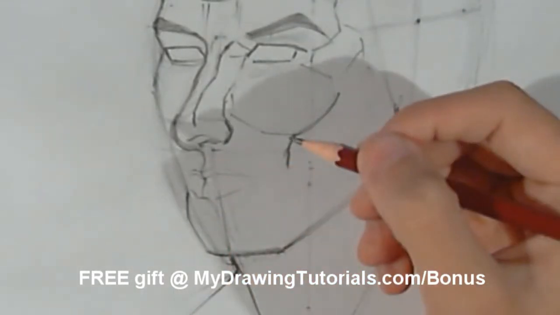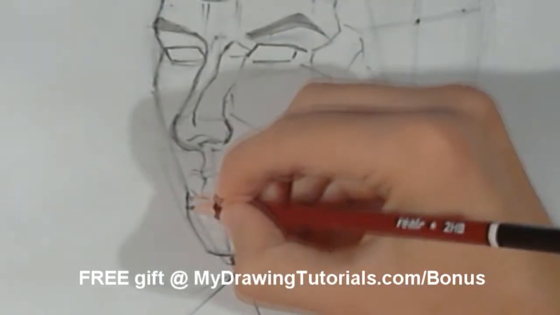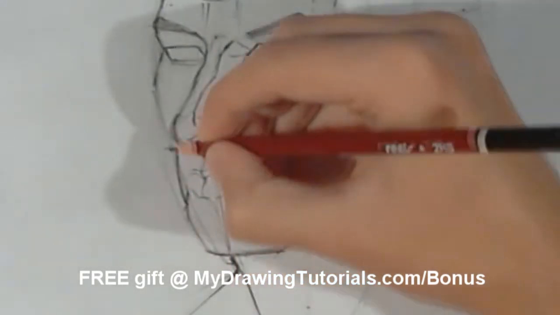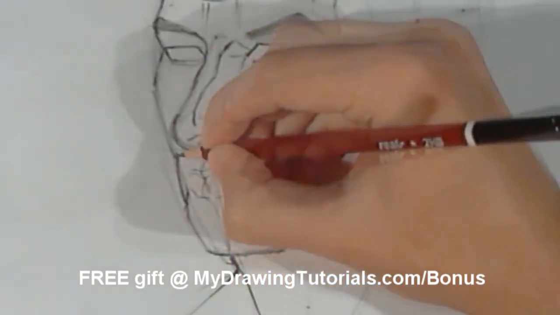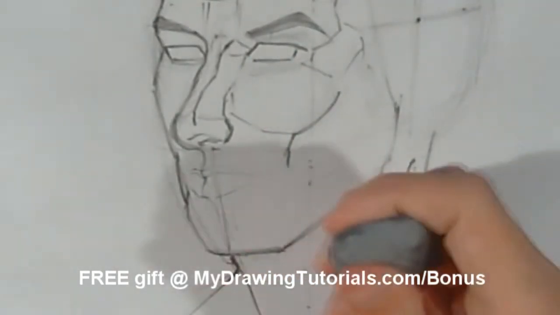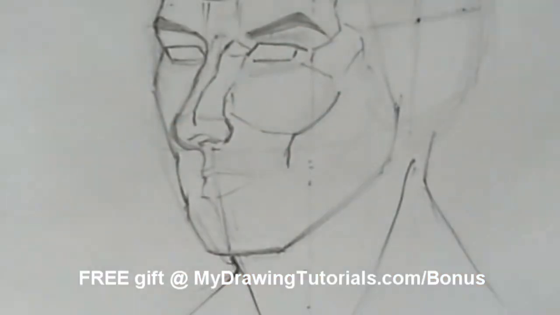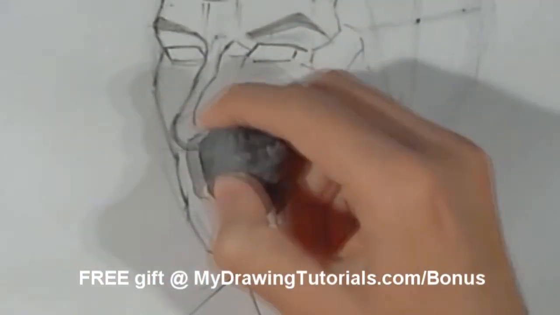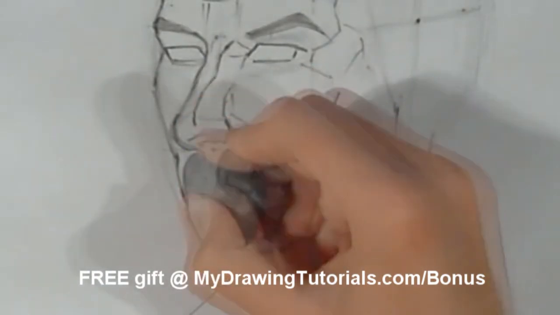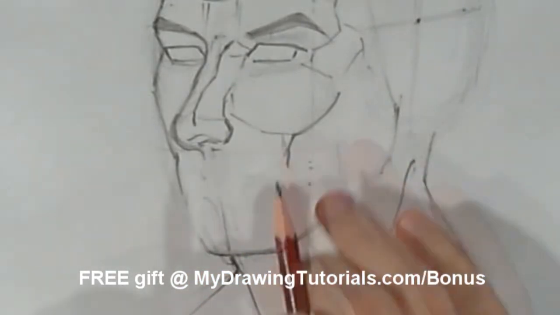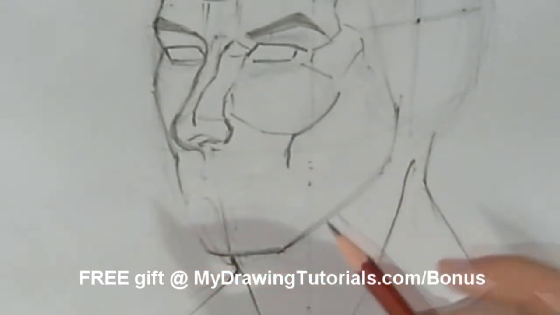Maybe not that much, so I'm going to... so what I did just now is notice that I have to move the lips and have to adjust the chin so they will be proportional.